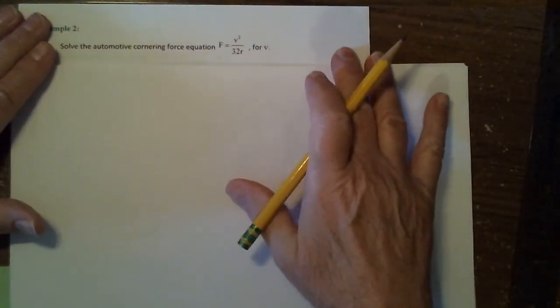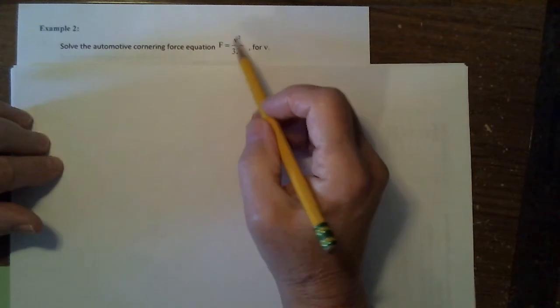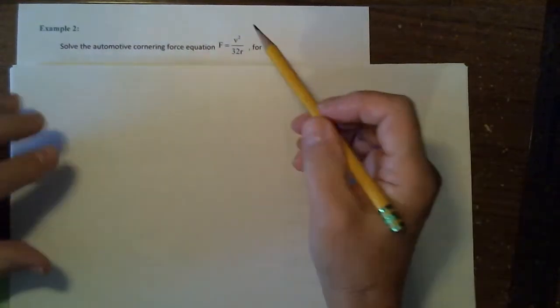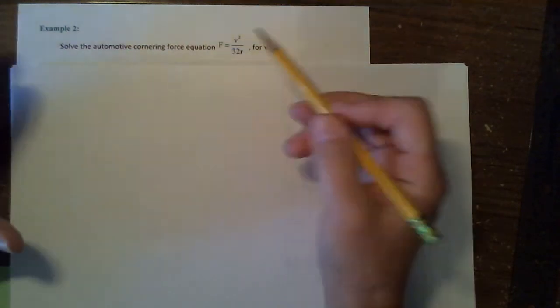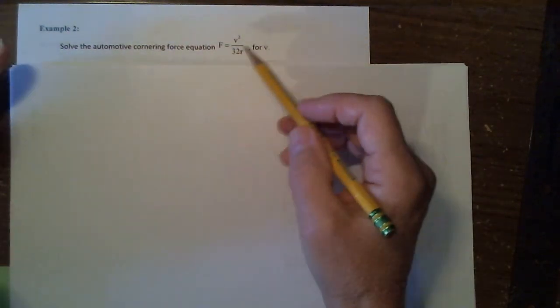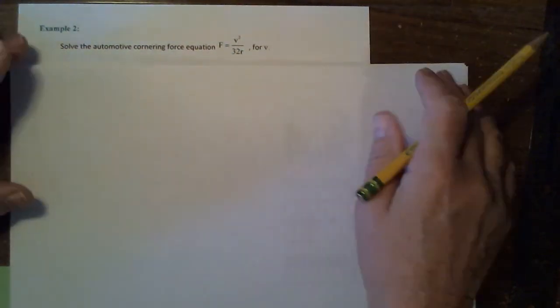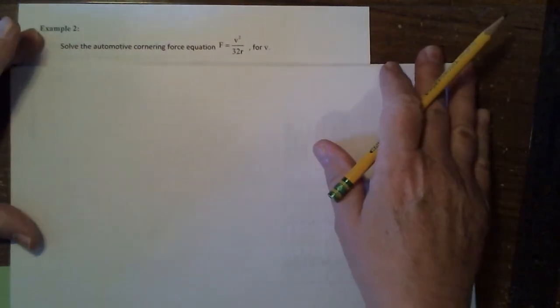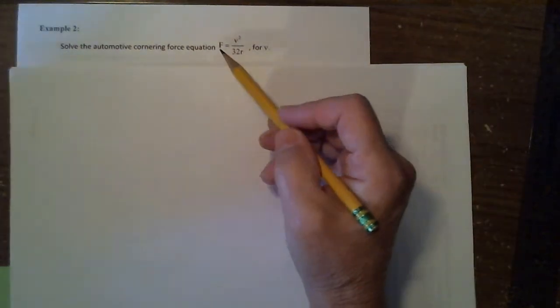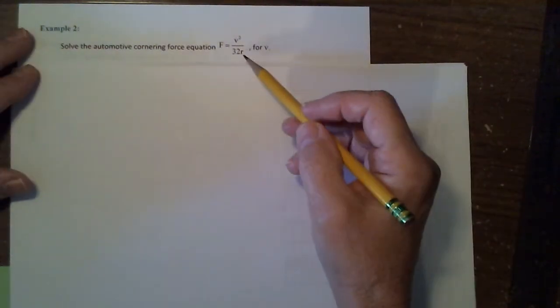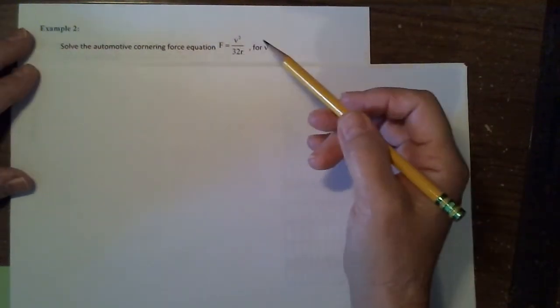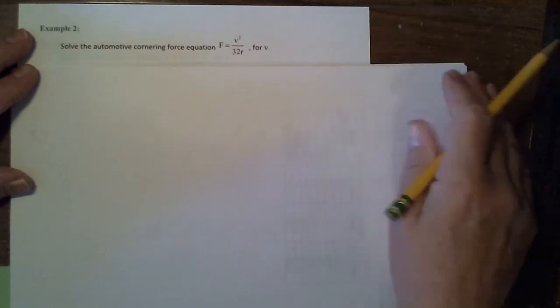automotive cornering force. So if you're going around a corner in some kind of a vehicle, a race car, and you want to know what kind of G's you're going to experience, here's the formula. And it's kind of interesting what these different variables stand for. I'd have to look it up just to make sure, but F is for force, V I'm going to guess is for velocity, how fast you're going, and R is for radius. I'm going to guess that anyway.